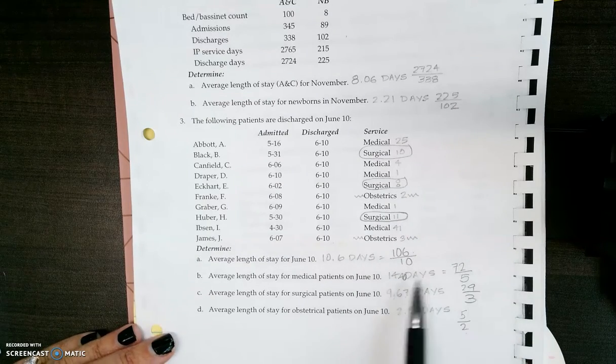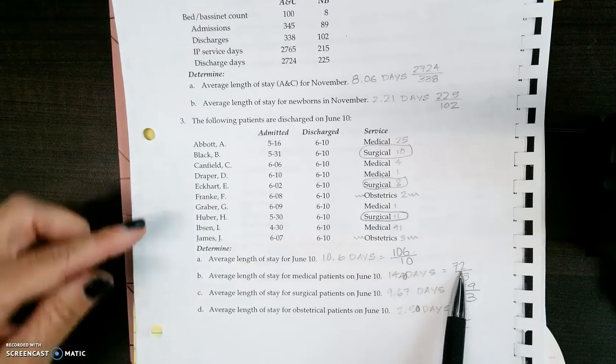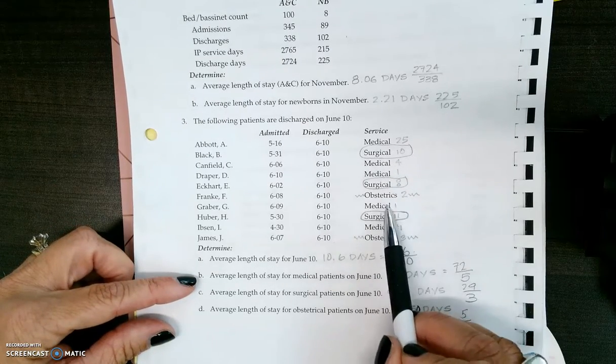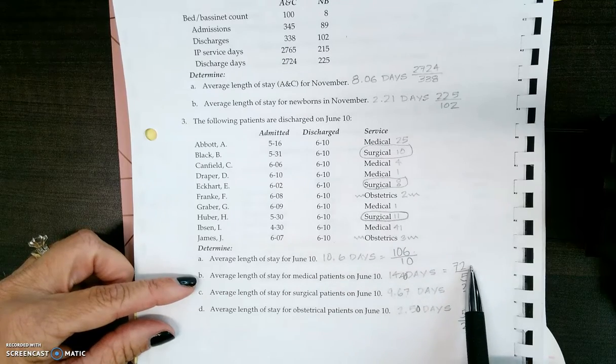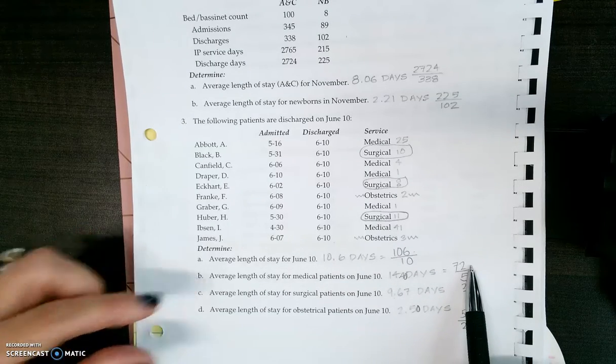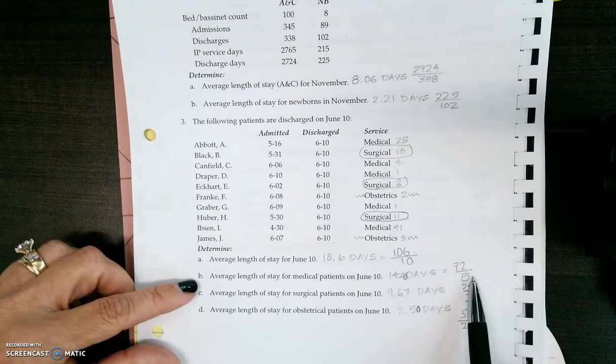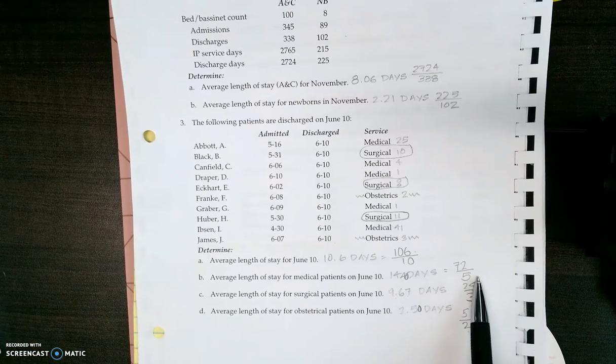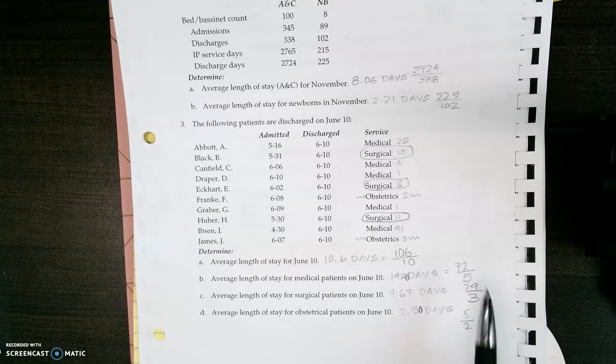So we know that when you pull out all of the medicine patients, or the medical patients, all of these, 72 days, 72 discharge days. How many discharges? Well, out of the 10 total, only 5 of them were medicine patients. So that's where I got the 5, 14.40 days.